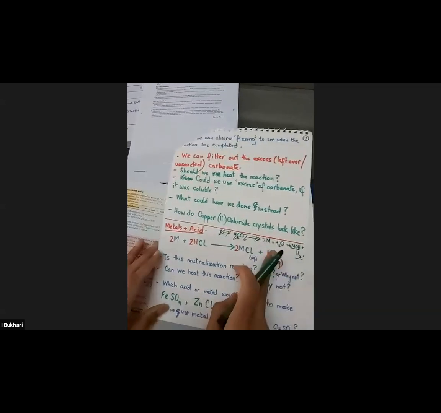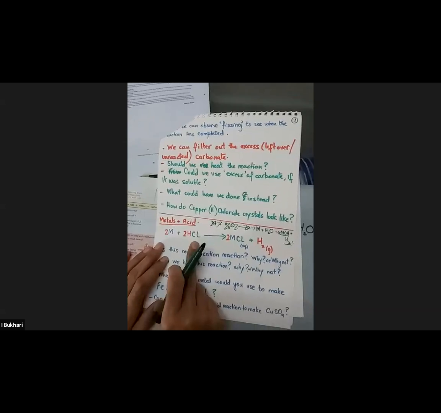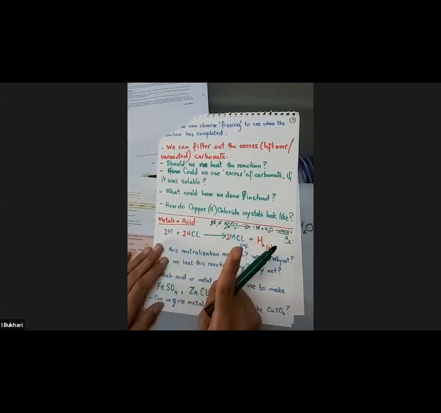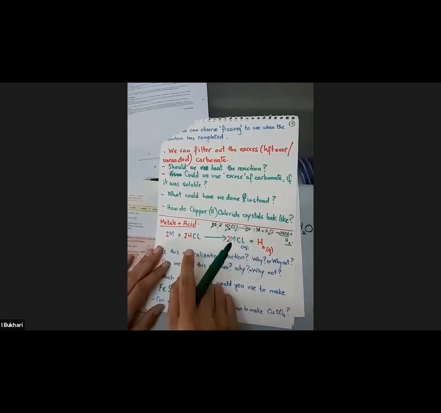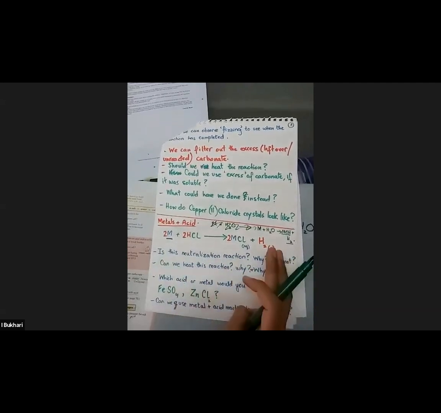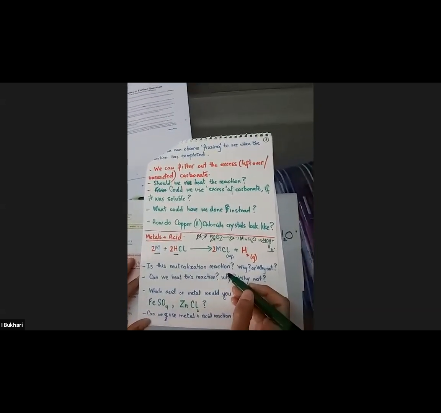So a similar reaction takes place here when metals react with acids, again, if the metal is more reactive than hydrogen. So you will need a reactivity series here. Remember, this is a big if: if the metal is more reactive than hydrogen. And how would you know if a metal is more reactive than hydrogen or not?